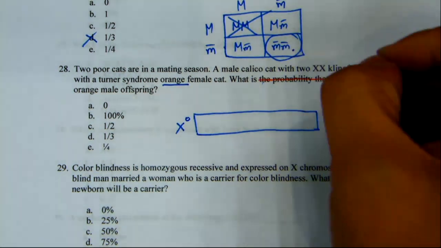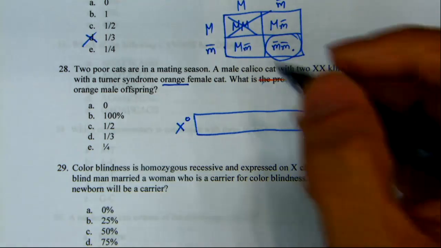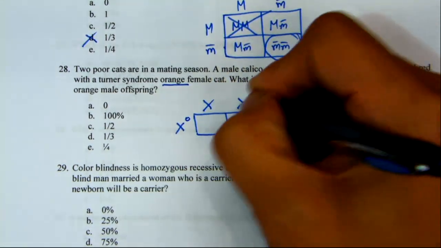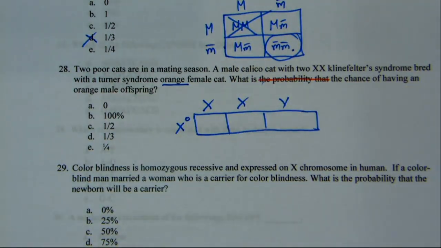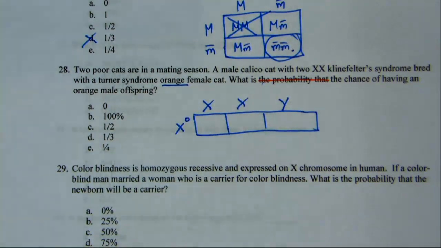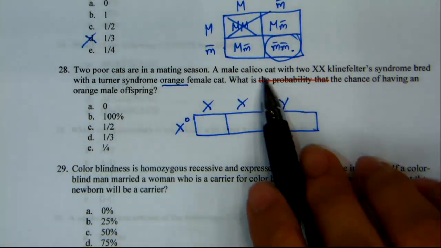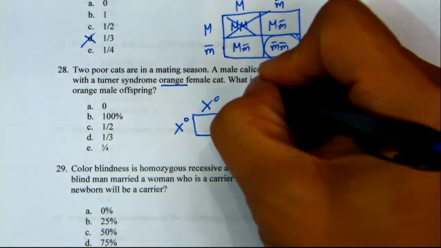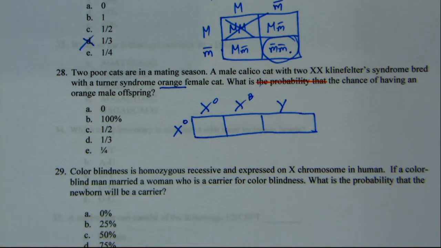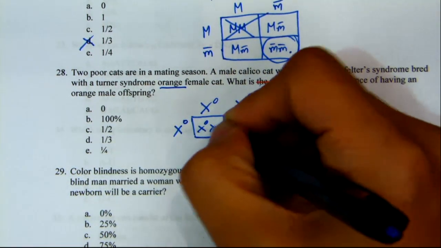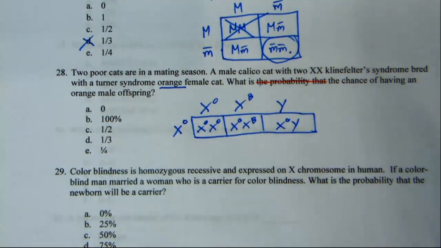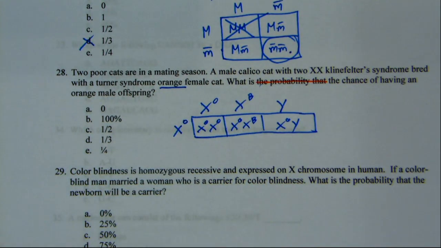So we have Klinefelter syndrome, you have more than one X. So instead of just a regular one X, we have two X's, and we have Y, right? Because Klinefelter happened in the male. And they said the Klinefelter is calico, so it has orange and black, right? So what we have is XO, XO, XO, XB, and XOY, right?